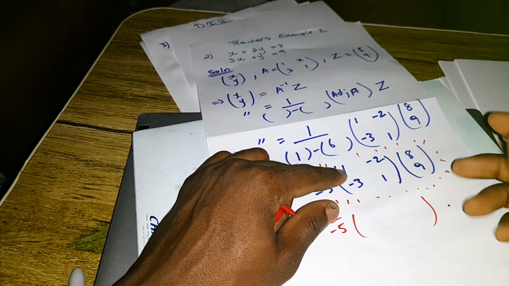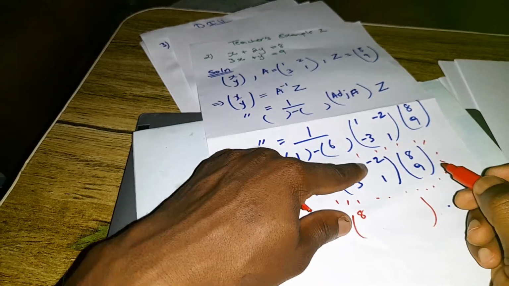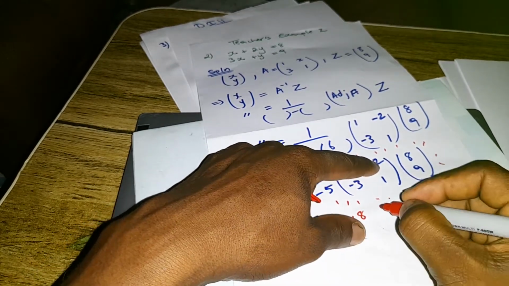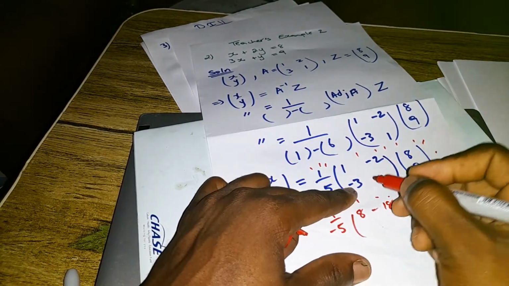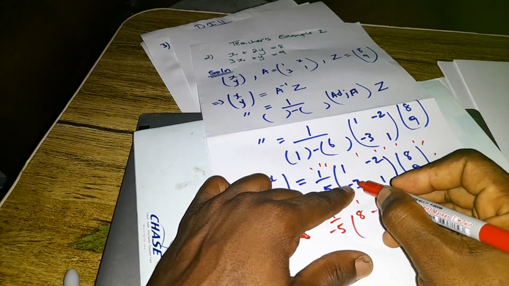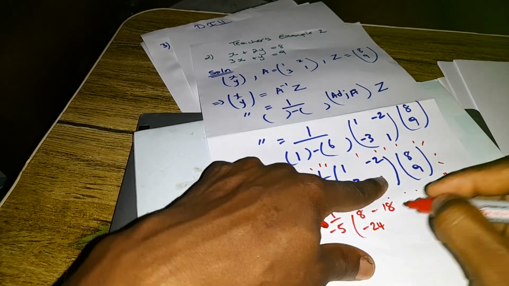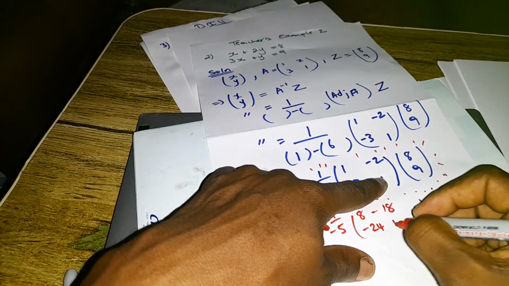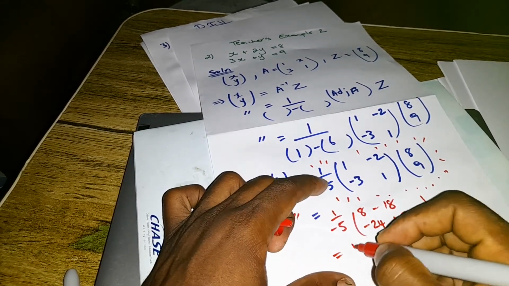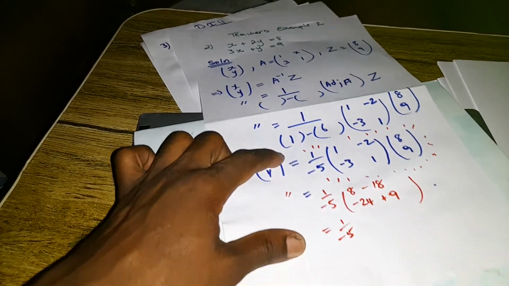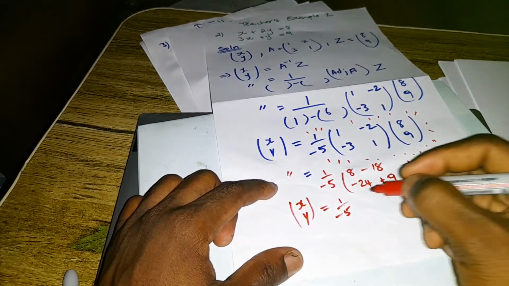I'm going to work an example. So look at this now. 1 times 8 is what? 8. Negative 2 times 9 is what? Negative 18. And then you have negative 3 times 8, which is negative 24. Make sure you know your times tables. And 1 times 9 is plus 9. Now we can tidy this up. Carry the 1 over 5 back down. So this is x and y. Tidy this up now.